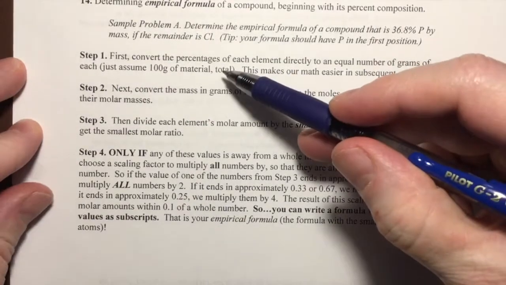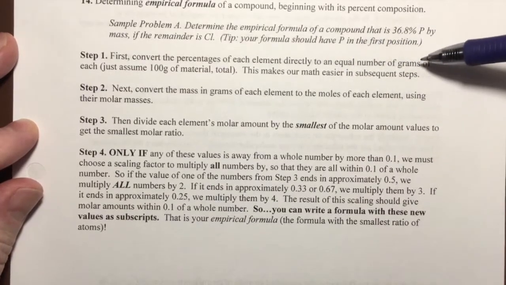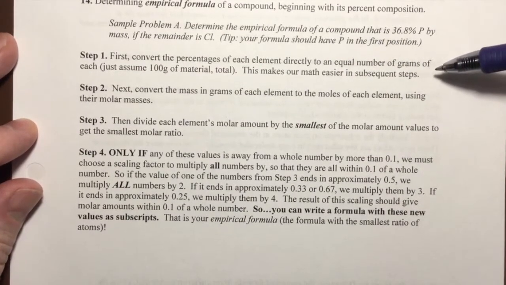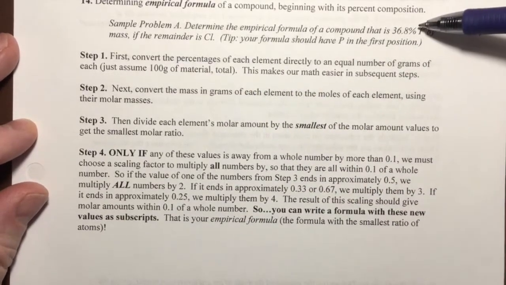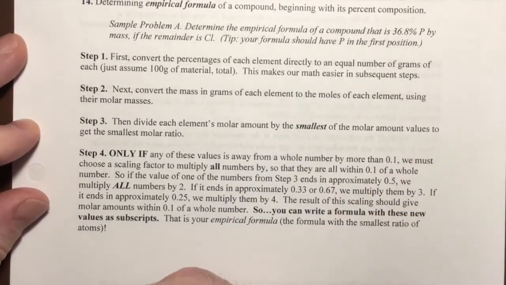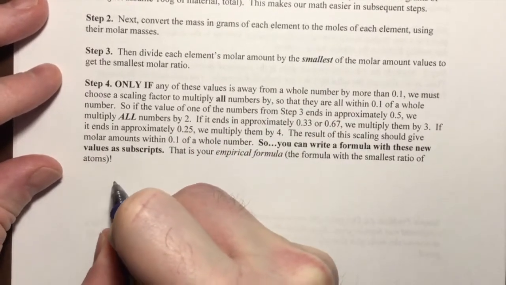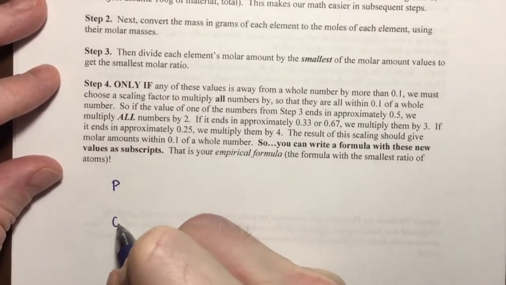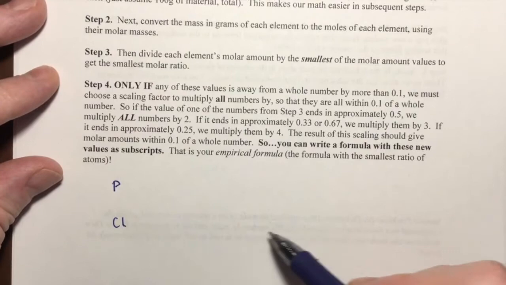So in step 1, we are just going to convert the percentages that we were given for each element directly into an equal number of grams of each. Another way of saying that is we are going to assume that we have 100 grams of the total compound, and that means that whatever the percentages are of that element, that is how many grams of that element we have. And this makes our math a whole lot easier in these other steps. So step 1. First of all, I'm going to write down the elements that I have. I've got phosphorus, and I have chlorine. I'm going to leave a little bit of space between them vertically because I'm going to be doing some math on each of them as we go across.